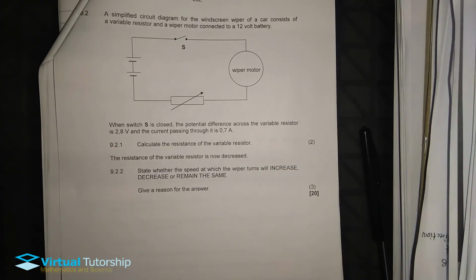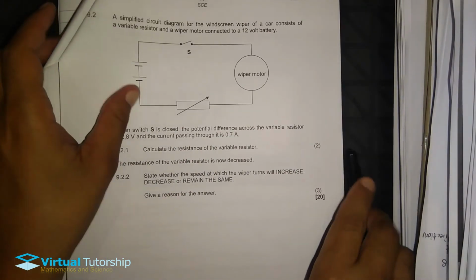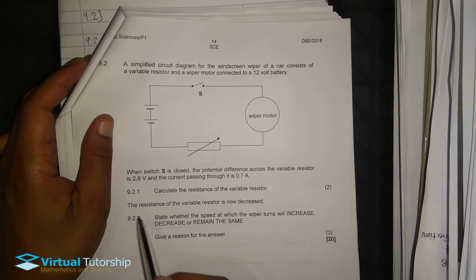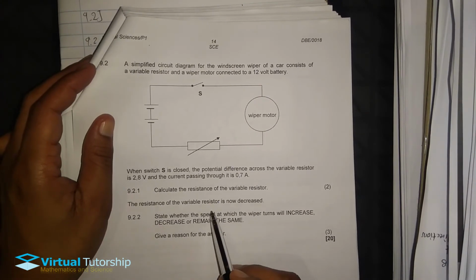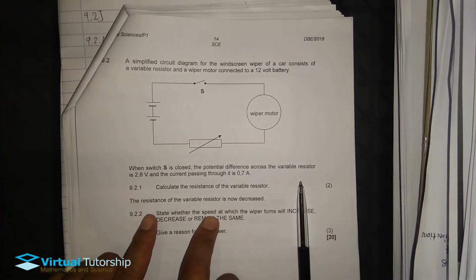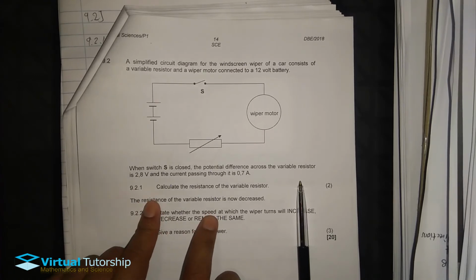So it means that if there's more energy available for our motor to use, that's why it turns faster if there's more current flowing. Now, if there's more current flowing, the speed will increase, right? So check the relationship between resistance and current.